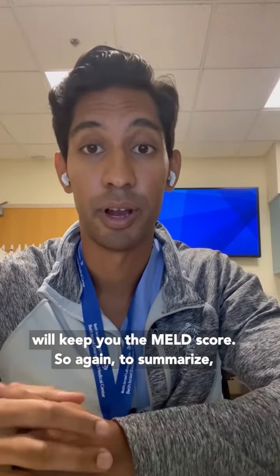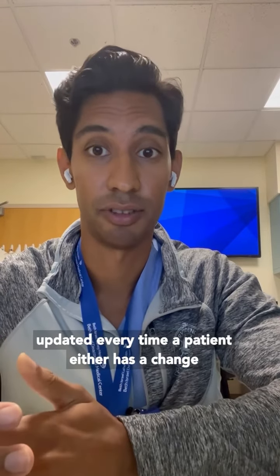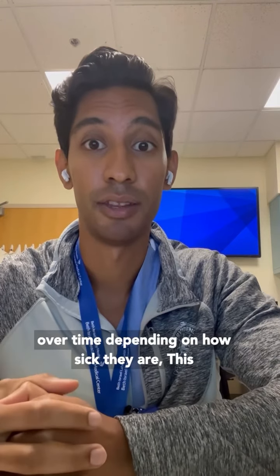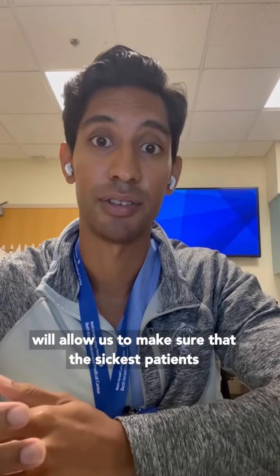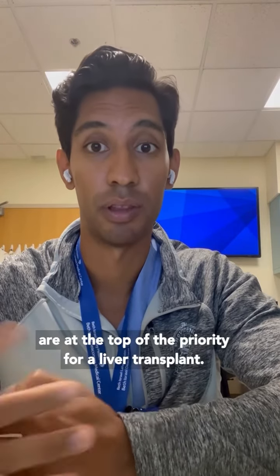So again, to summarize, by using this MELD score and by keeping this updated every time a patient either has a change in their clinical status or just regularly over time, depending on how sick they are, this will allow us to make sure that the sickest patients and the ones who have the worst liver function are at the top of the priority for liver transplants.